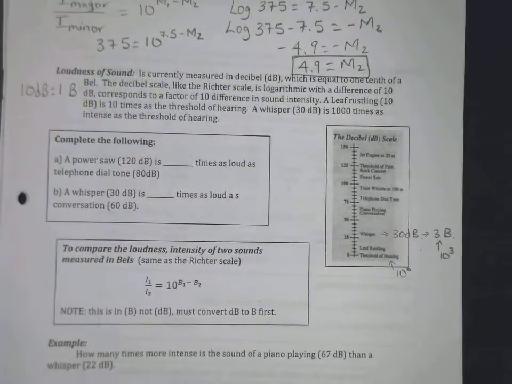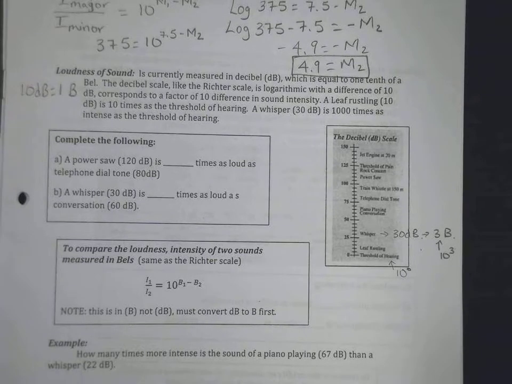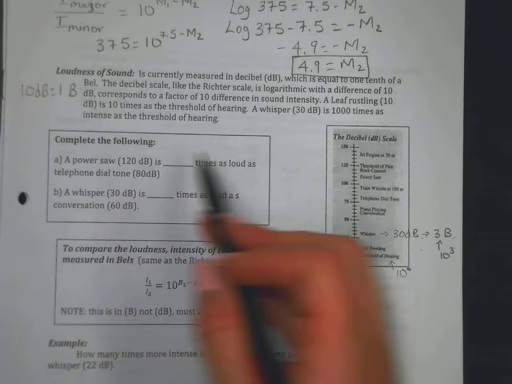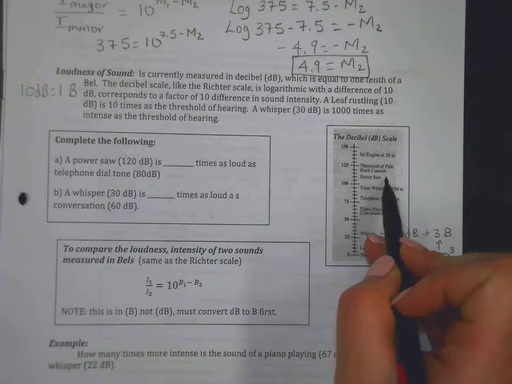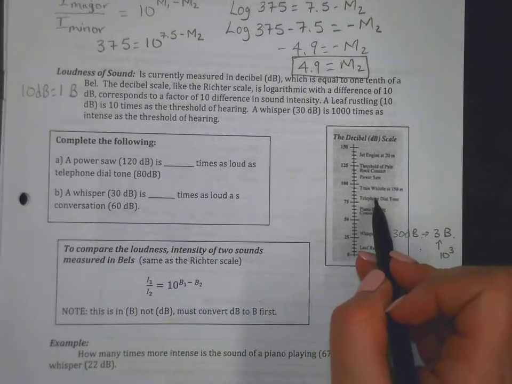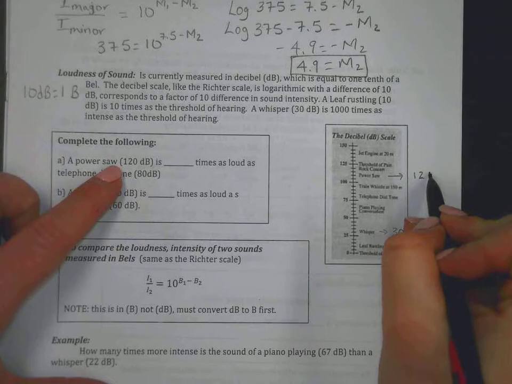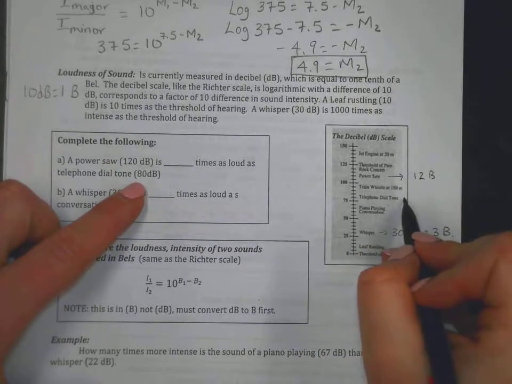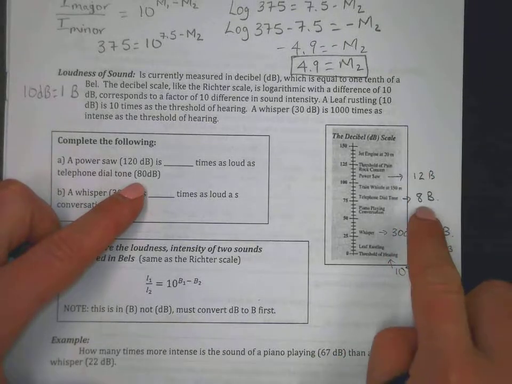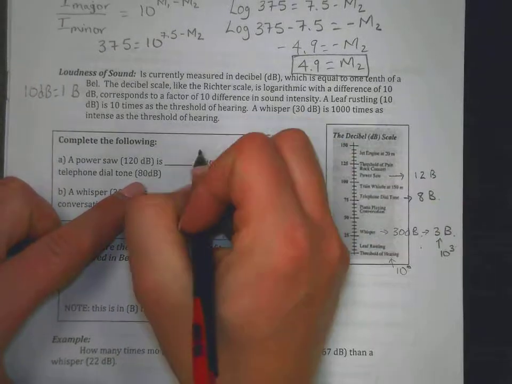A power saw of 120 decibels is how many times as loud as a telephone dial, which is 80 decibels? Well, technically, a power saw would be 12 bells. The telephone dial would be 8 bells. So the difference between these two values would be 10 to the power of 4. Everything is a 10-fold difference. So this would be 10 to the power of 4, which is 10,000 times as loud. So a power saw is 10,000 times as loud as a telephone dial.